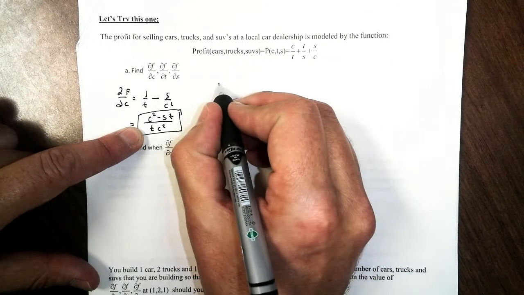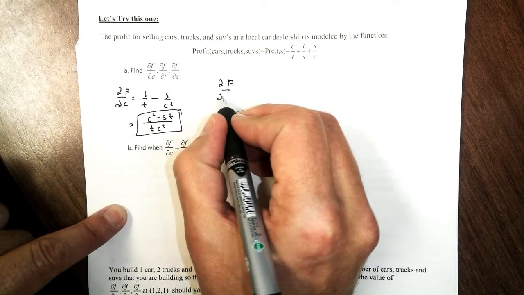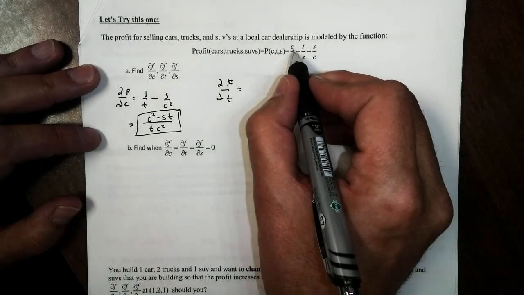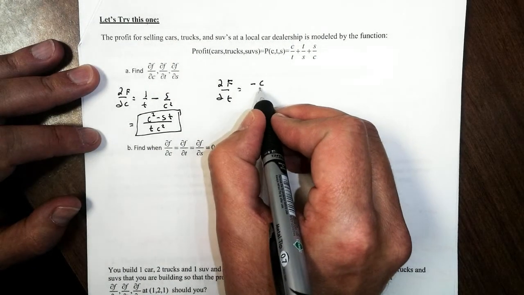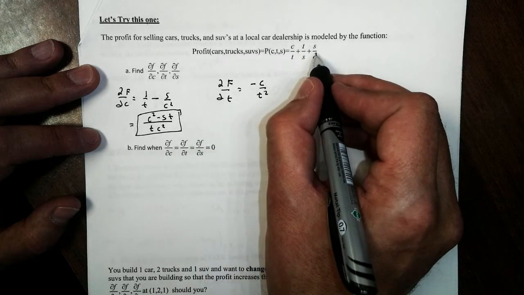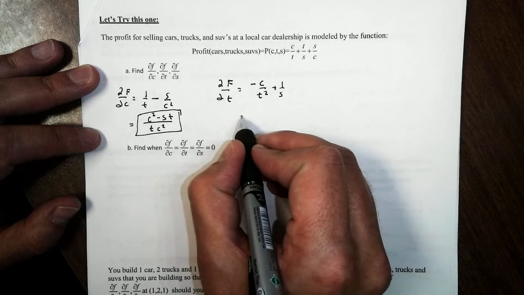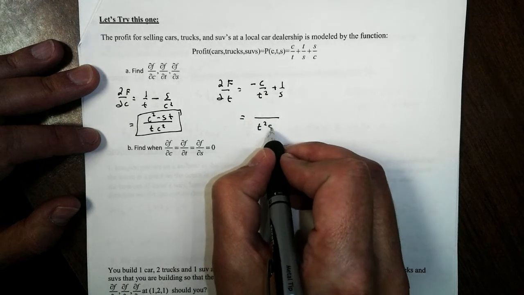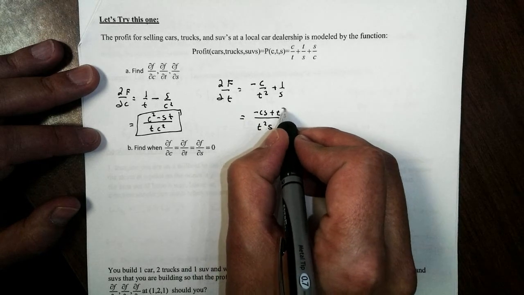So let's find the change in profit with respect to just the trucks. Same thing, c is my constant. This is like saying t to the negative 1. So we would get negative c over t squared. There's my t right up here. This has no t, so it's just 0. So this becomes plus 1 over s. And again, I want to write that as a common denominator.